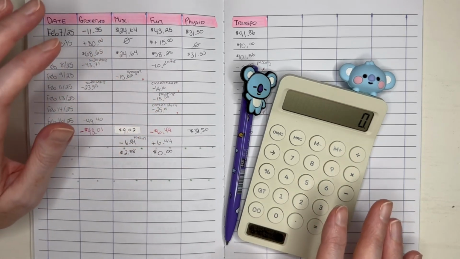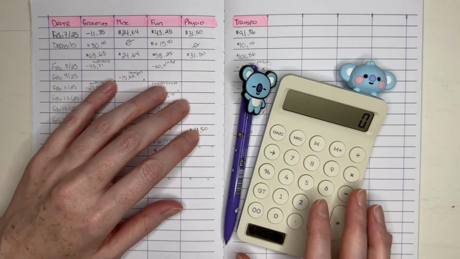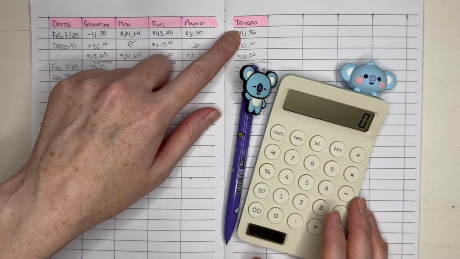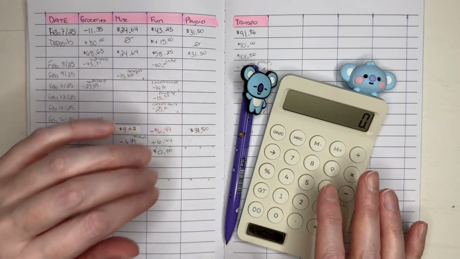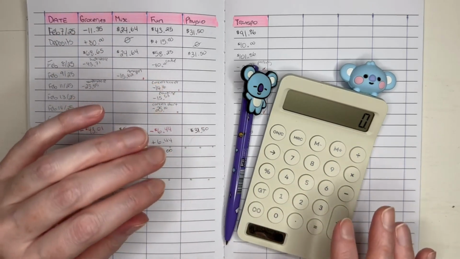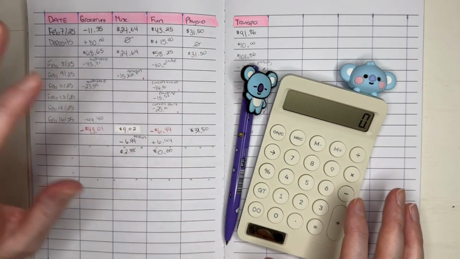So every payday when I do my budget, I figure out my money for my cash envelopes that are for groceries, miscellaneous fund, physio, and transportation, and then I move that money over to a prepaid MasterCard, and then I tap that MasterCard when I'm doing spending from any of these categories.